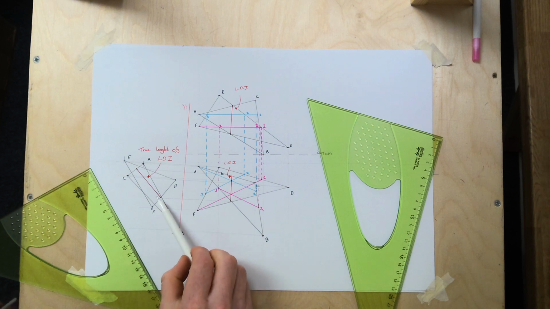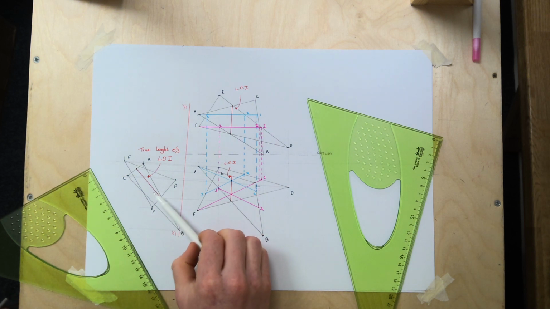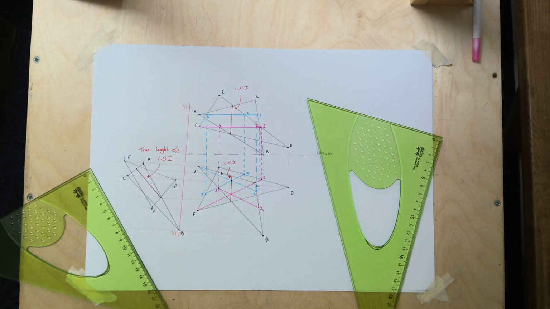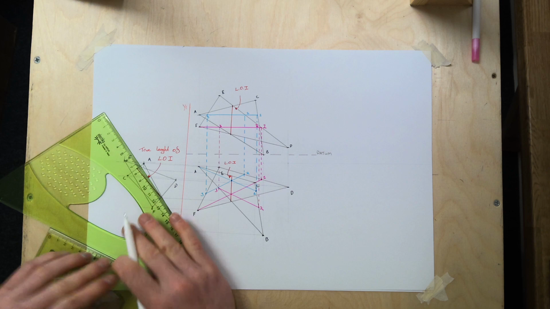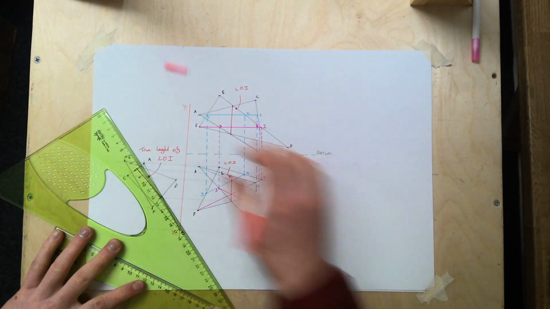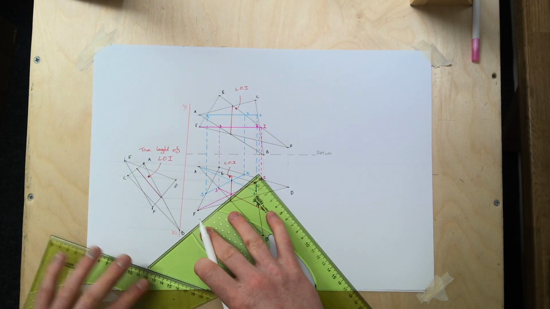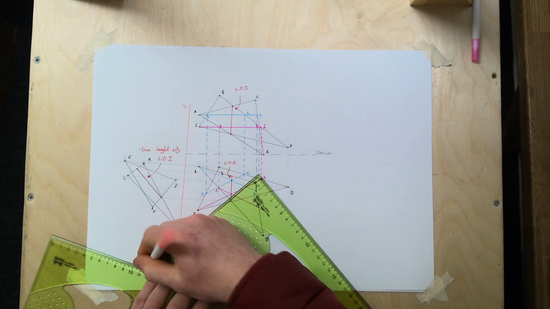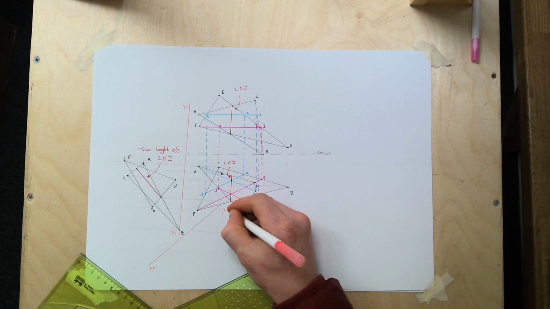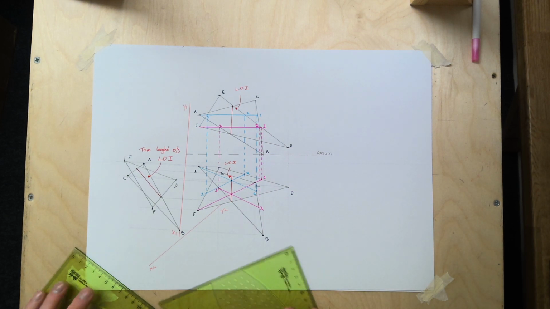Now I need to get a point view of that, so I'm going to set up an x2, y2 perpendicular to that line of intersection, and I'm going to get my dihedral angle from that then. So that's my x2, y2.